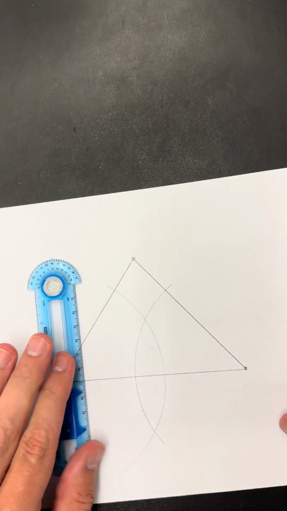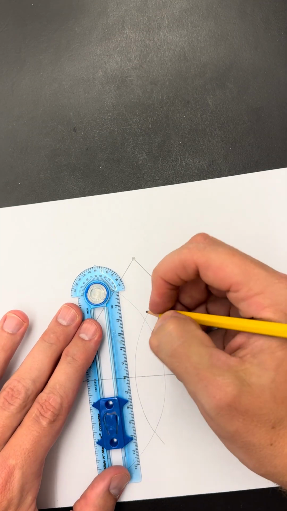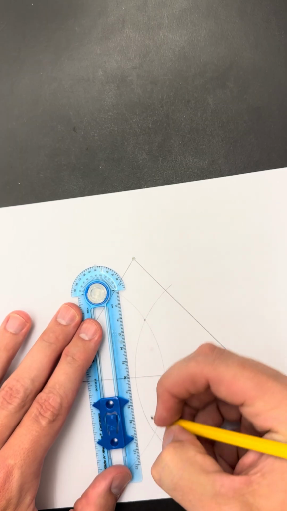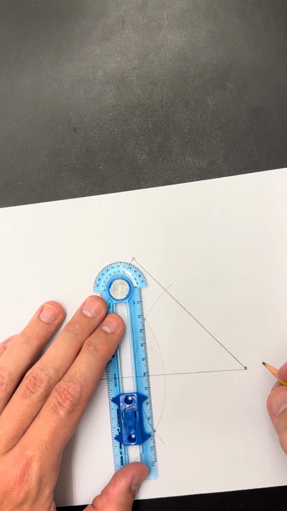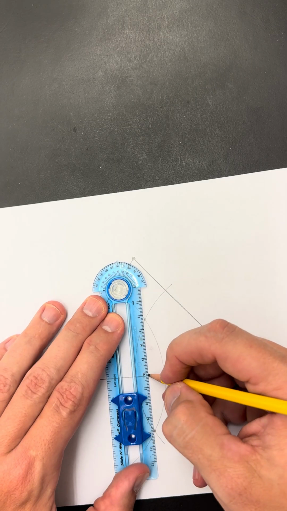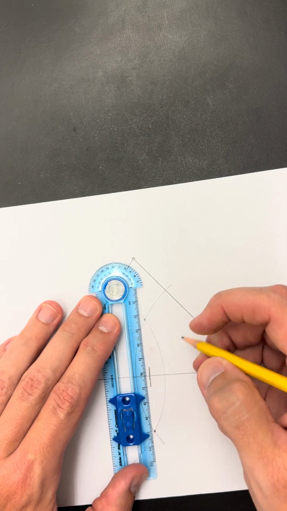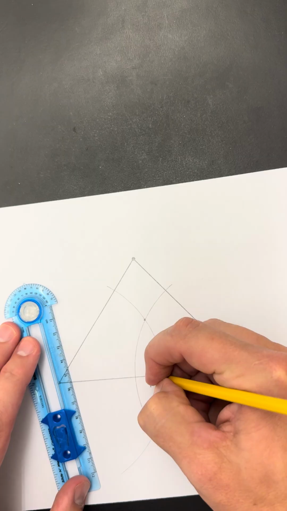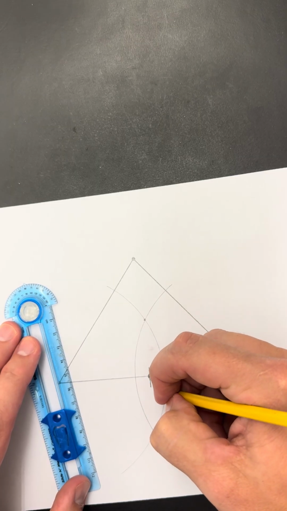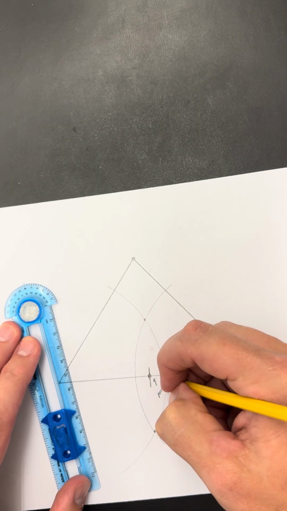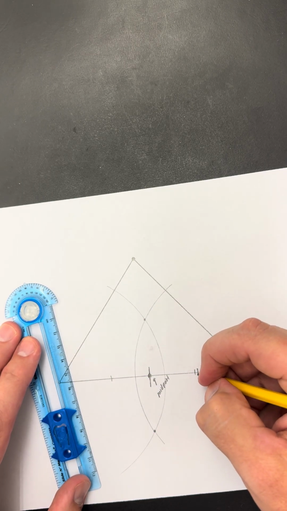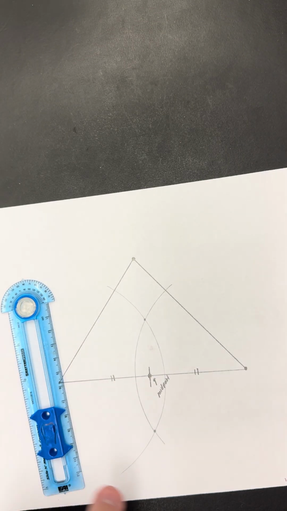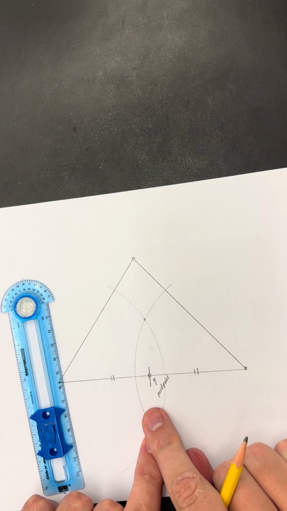And then watch what I do now to find my midpoint, okay? I know that these 2 points intersect here and here, okay? But I'm not going to draw the whole perpendicular bisector in. I'm going to draw in just a little line right here. And this line right here, this is my midpoint. Okay, so this is just a midpoint, which means that this segment equals this segment right here. So that's your first midpoint.